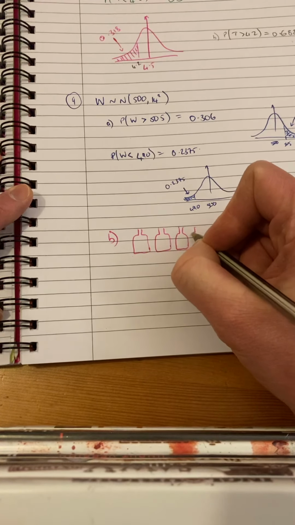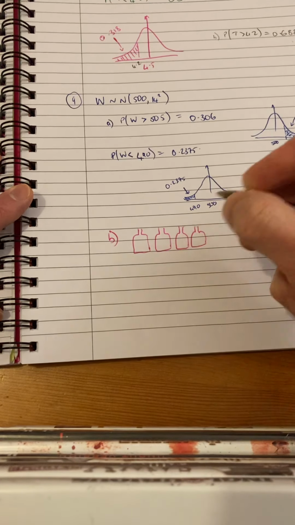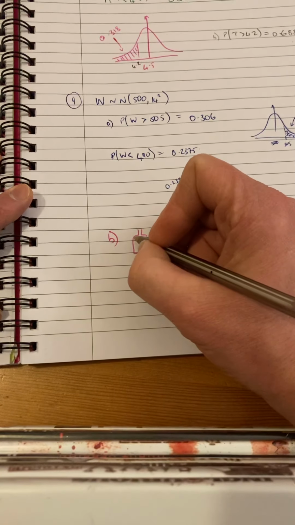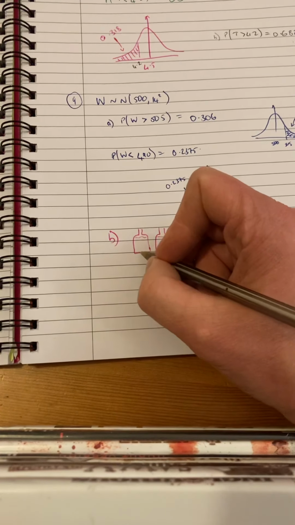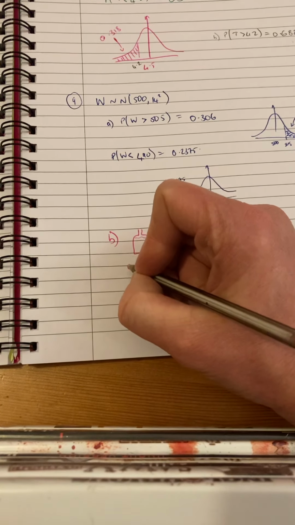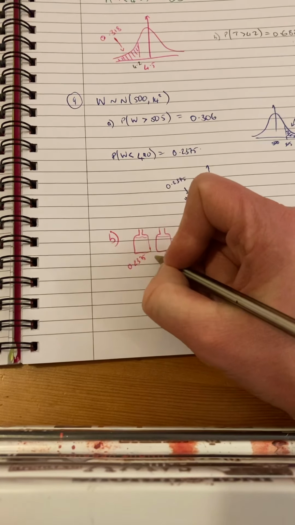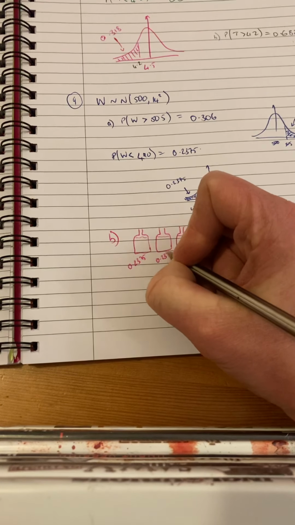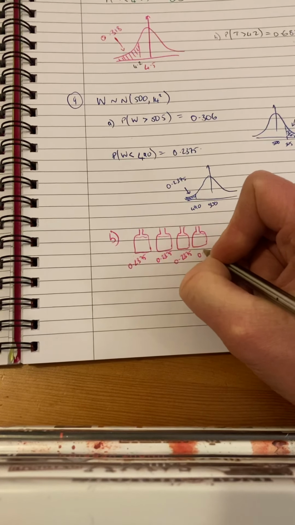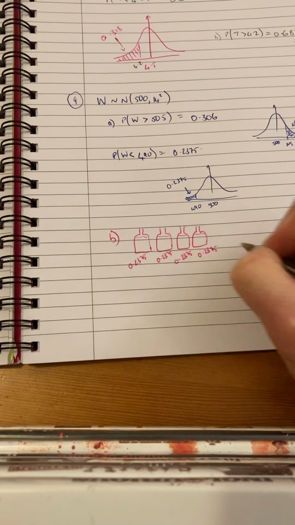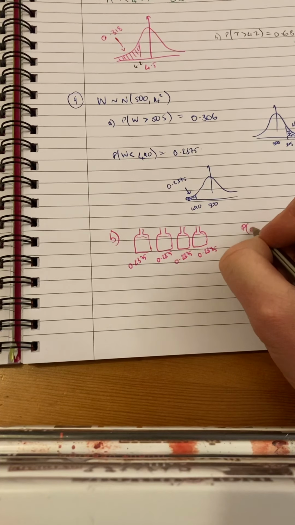I want to know that all 4 have got more than 490 in them. So this one, the probability is 0.2375, this one 0.2375, this one 0.2375, and that one 0.2375.